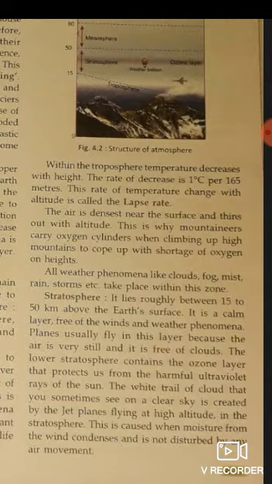The white trail of clouds that you sometimes see on a clear sky is created by the jet planes flying at high altitude in the stratosphere. This is caused when moisture from the wind condenses and is not disturbed by any air movement.